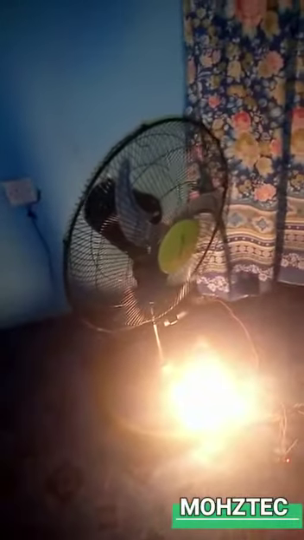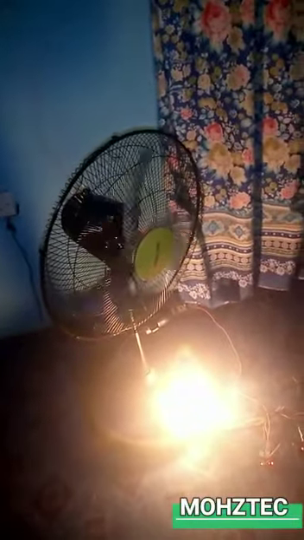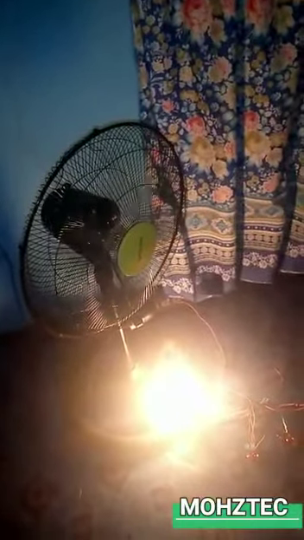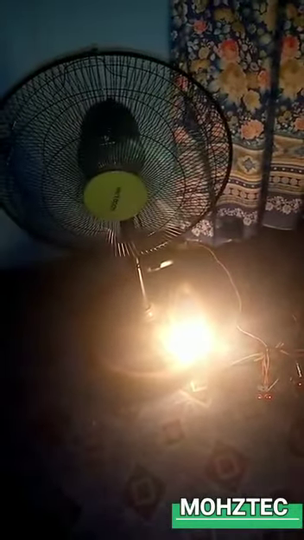Now, this is my fan. You see the fan is going to stop now. Okay, fan, I want you to come up for the counting of 5. 1, 2, 3, 4. Can you see that? My fan is up now. Okay, now look at the bulb. Bulb, I want you to go off now before the counting of 5. 1, 2, 3, 4. Ready.